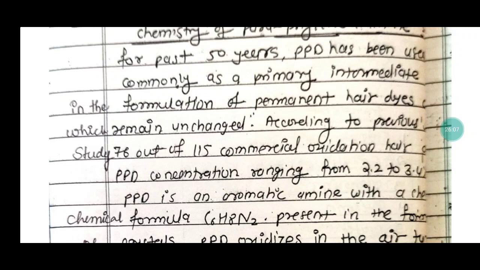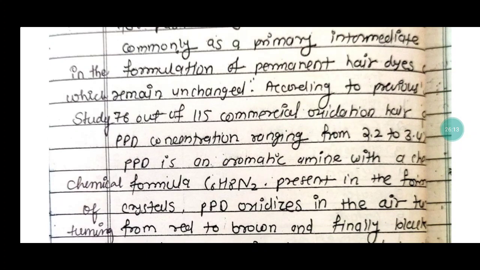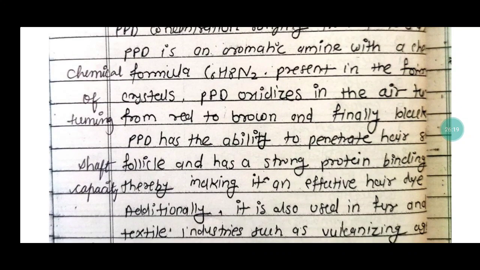PPD is an aromatic amine with the chemical formula C6H8N2, present as crystals, where PPD oxidizes in the air, turning from red to brown and finally black.